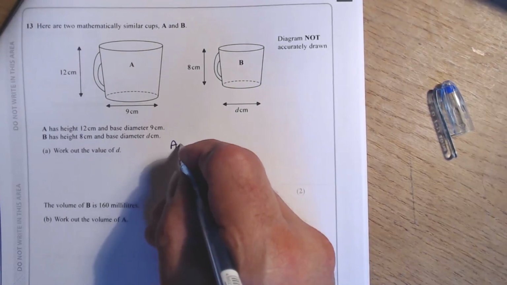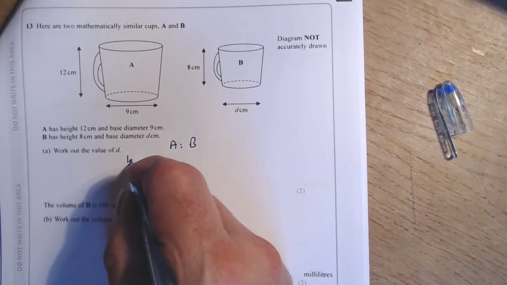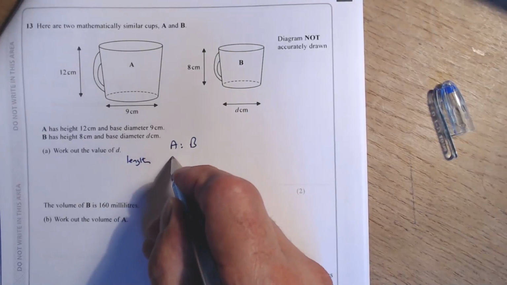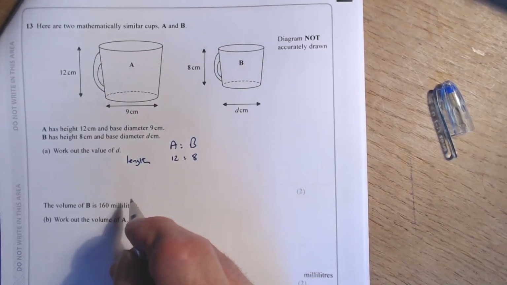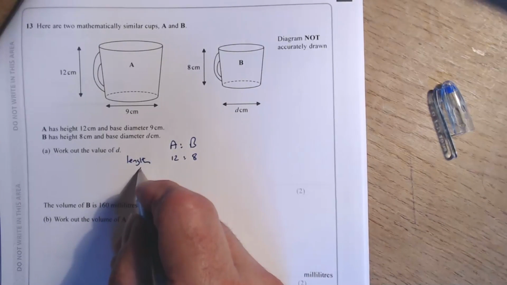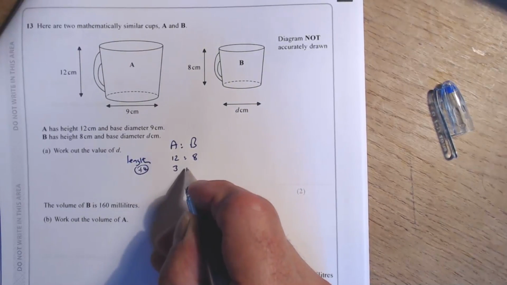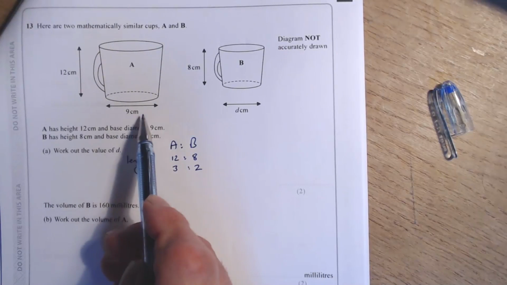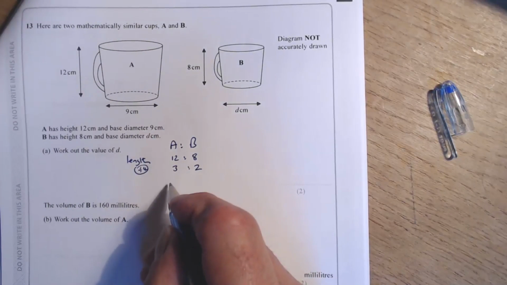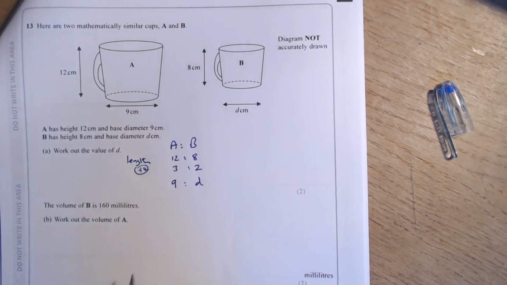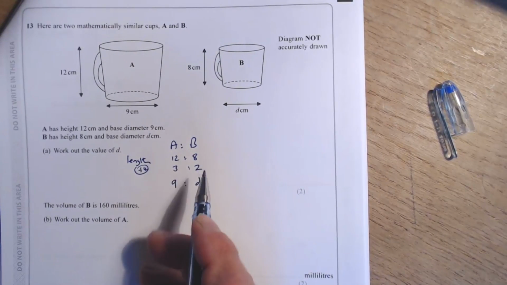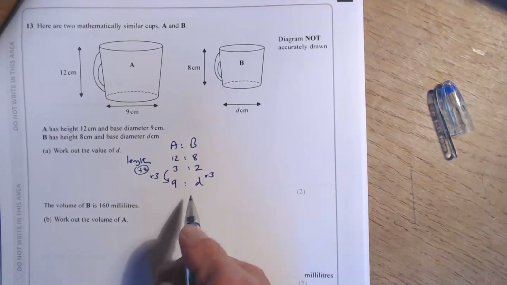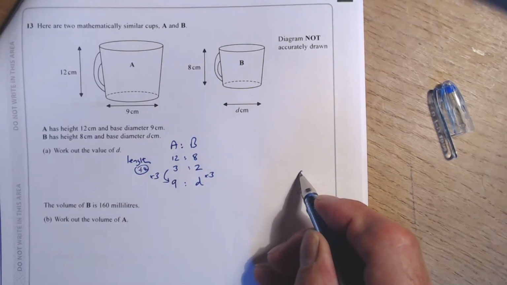So if we look at the A to B and we're looking at the length ratio, our length ratio is 12 to 8, which we can obviously simplify if we want by dividing by 4 to being 3 to 2. Now, with regard to the base, our base of A is 9, and we need to work out our base of D. So it's following the same length ratio. So we're just multiplying by 3. So D is going to be 2 times 3, which is 6.